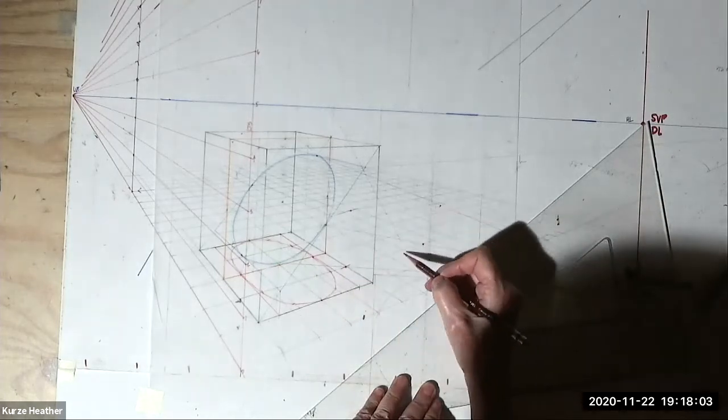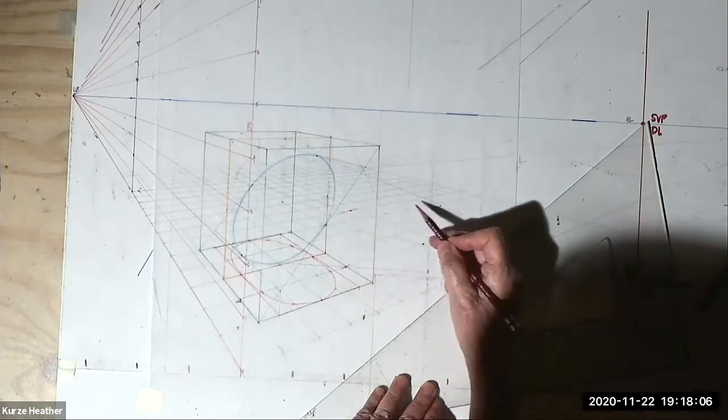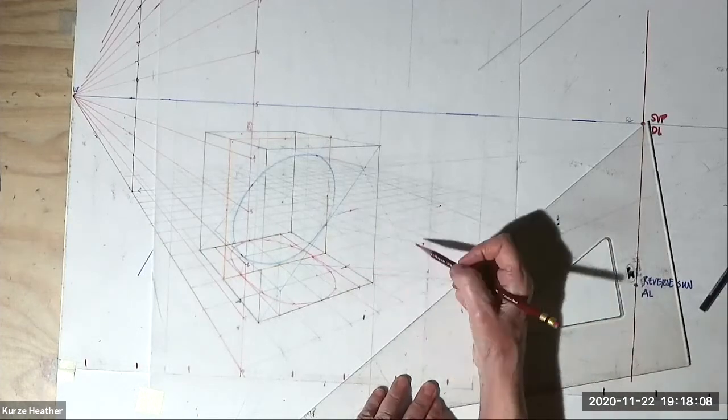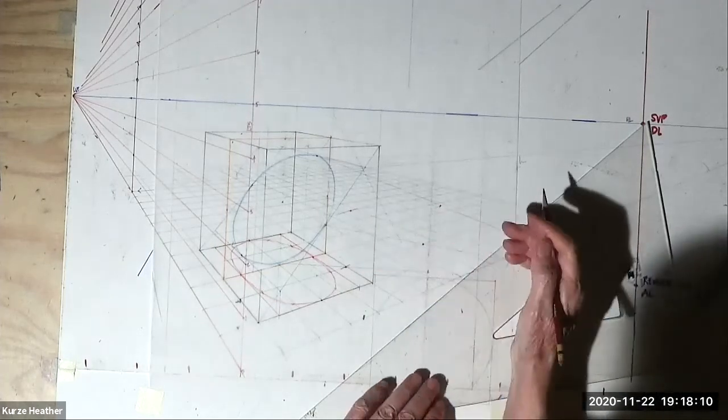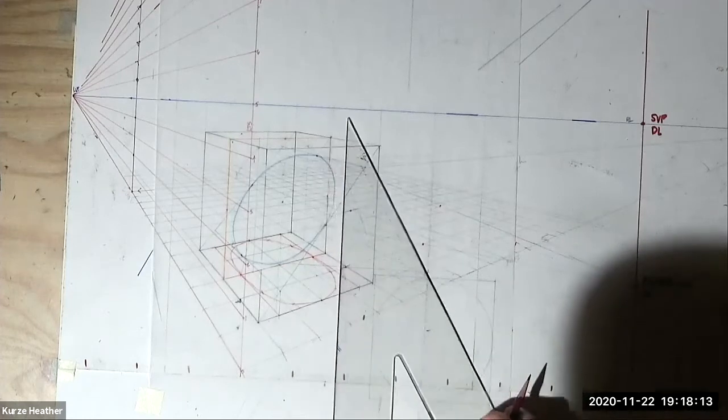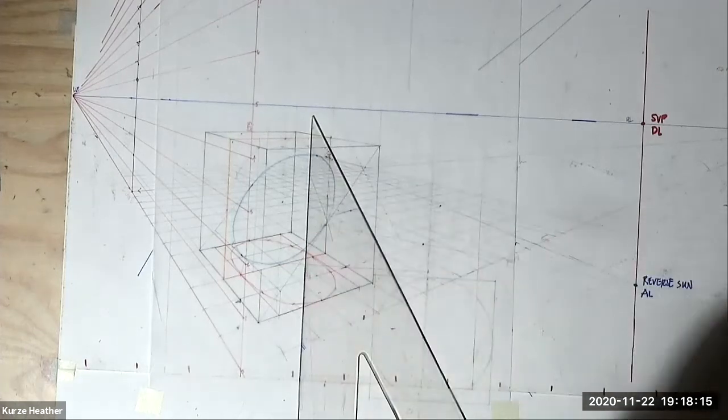So it looks like my shadow kind of does something like that, but I'm not comfortable faking it from that, so I'm going to get more points. I'm going to take a point over here in the middle.